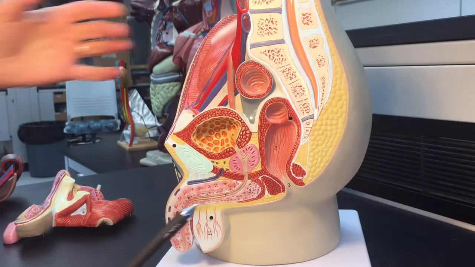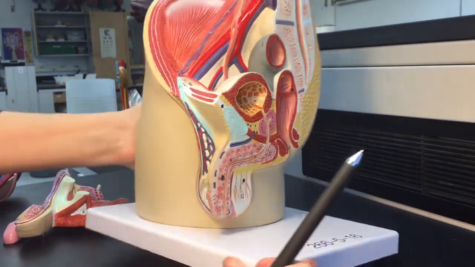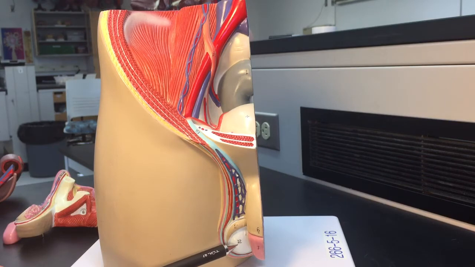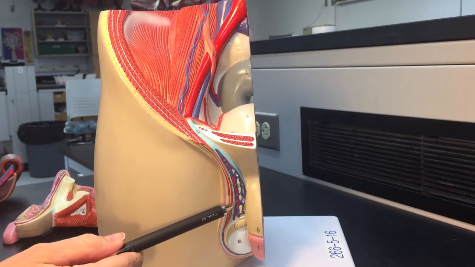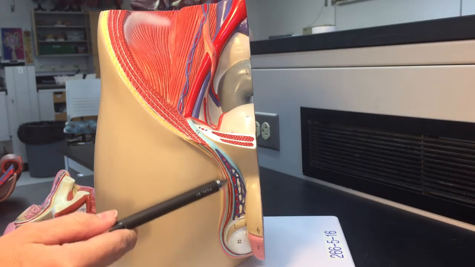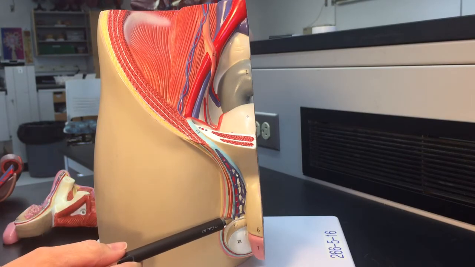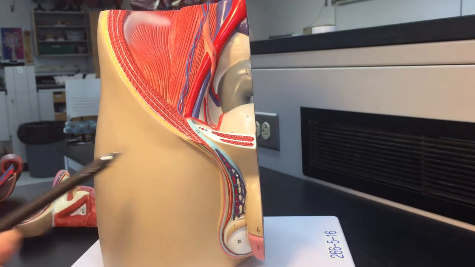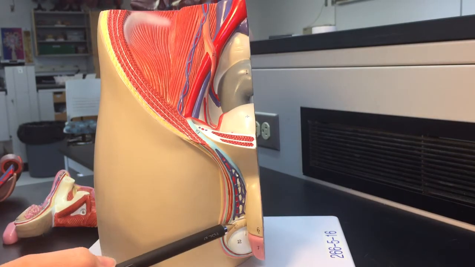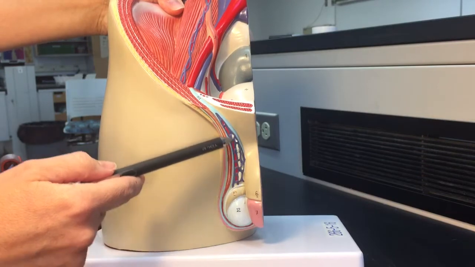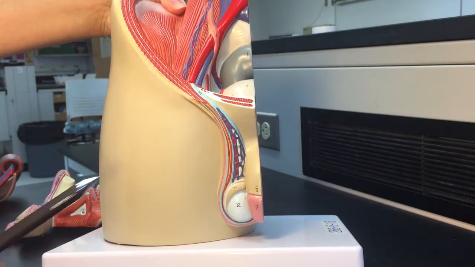So I want to show you a few more structures of the scrotum. So here we can see the testicle again. This is that epididymis with its covering on it. And we can see this little red tube here, that is the testicular artery. And there's this webby blue network. Those are the pampiniform plexus of veins, which is one of my favorite words, pampiniform plexus. Right there, pampiniform plexus of veins, draining blood away from the testicle.